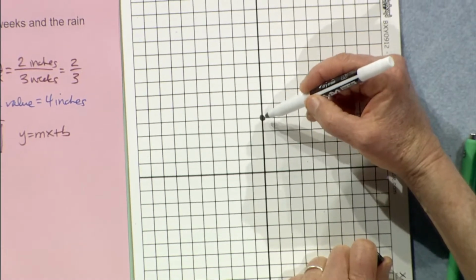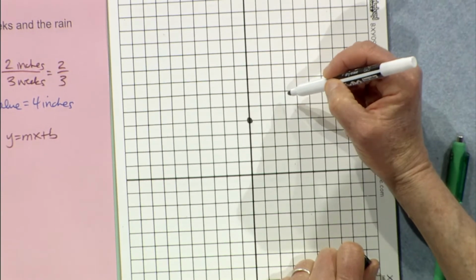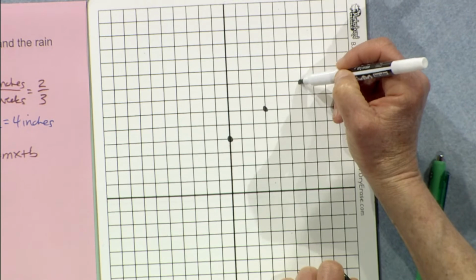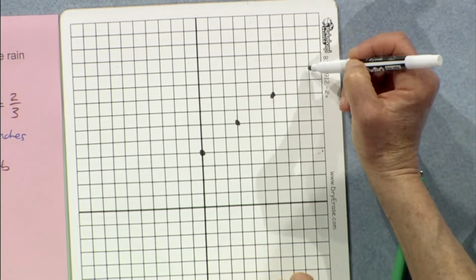Rise over run: up 2, right 3. So it's 2 inches every 3 weeks. 1, 2, and then 1, 2, 3. Yep, it's like stepping up a stair. That's a really good analogy.